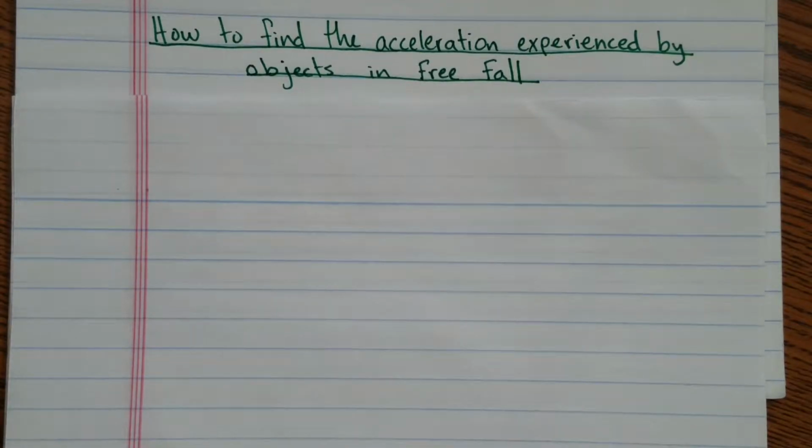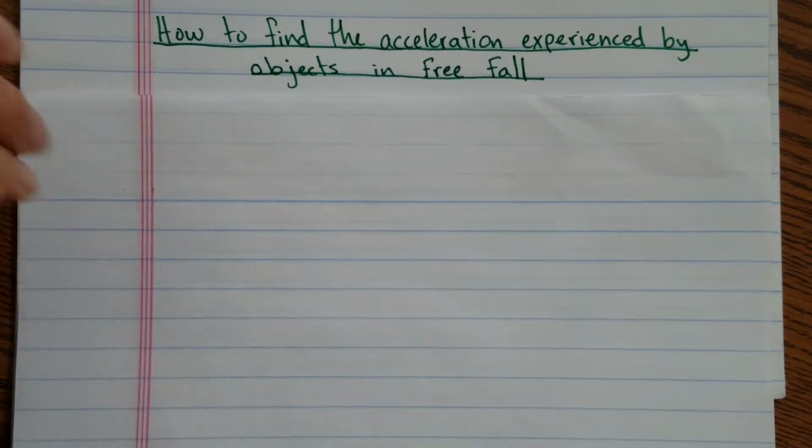How do we find the acceleration experienced by objects in free fall? We know free fall means they're only moving under the influence of gravity, so the acceleration should be negative 9.8 meters per second squared.